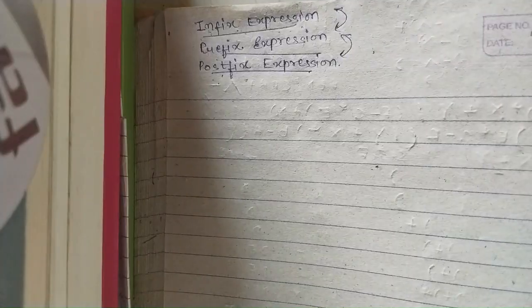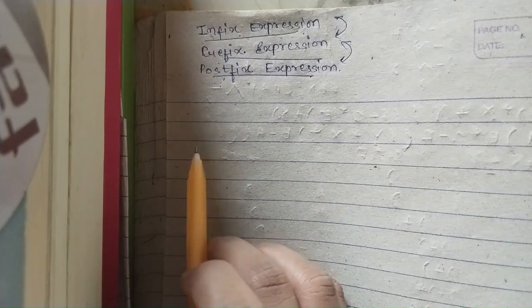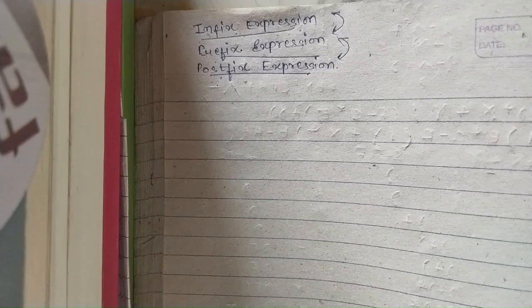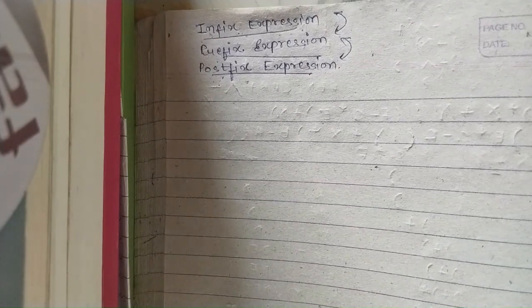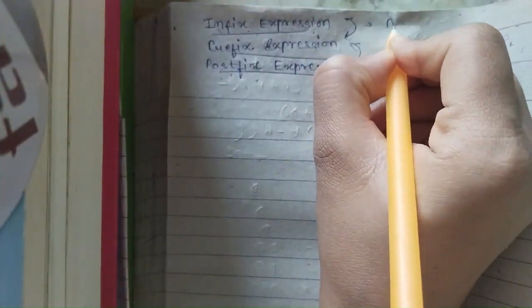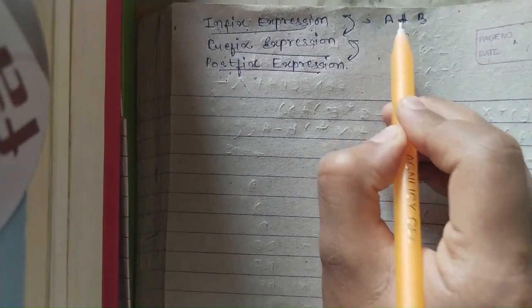In this video, we are going to learn about the conversion of infix expressions to prefix as well as postfix expressions. In this session, we are going to learn about infix, prefix and postfix expressions and their interconversions. So, first, what are infix expressions? Infix expressions are the expressions in which the operator is in between the operands. For example, A plus B. You can see the operator plus is in between these two operands, that is A and B.